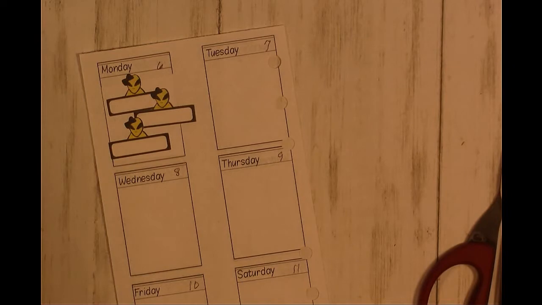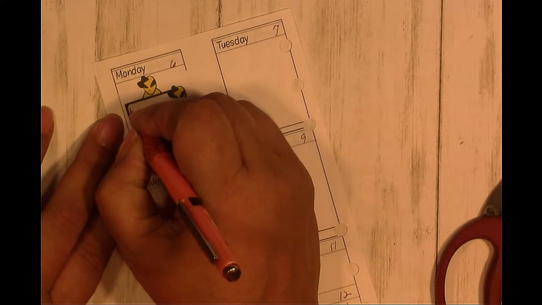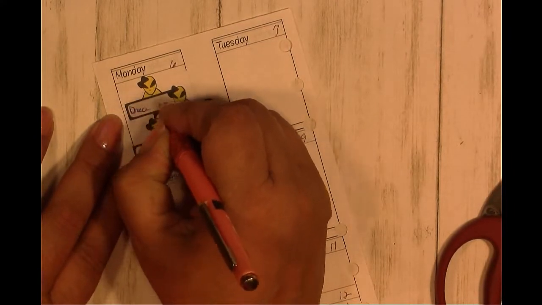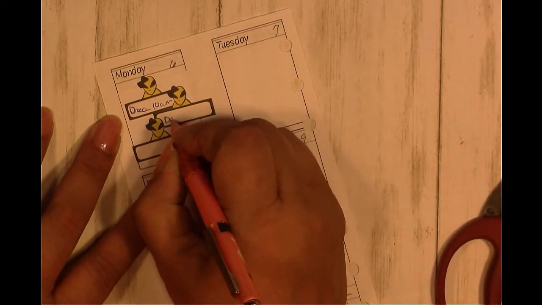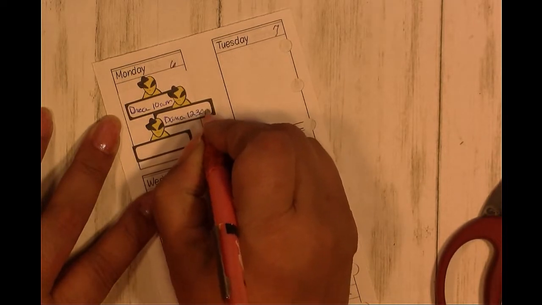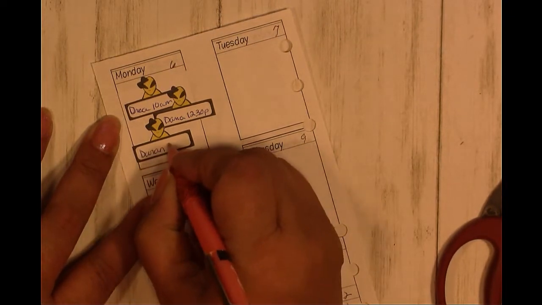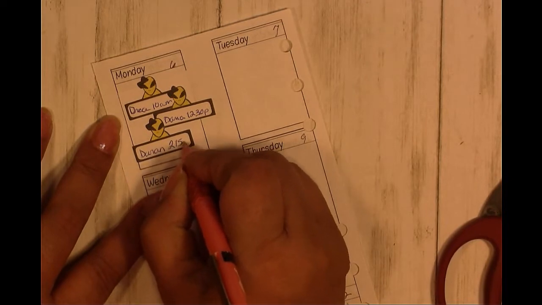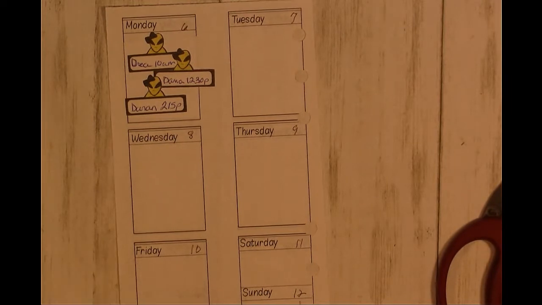It worked. Alright, so we've got Dre at 10, then we got Dana at 12:30, then we got Duran at 2:15. There. Nice. I like that. Those are the only appointments, so I don't have to worry about nothing else. So let's go with the plum bob on Tuesday.